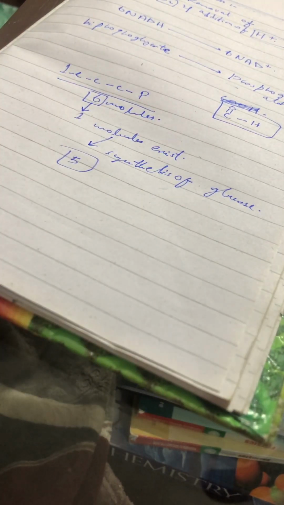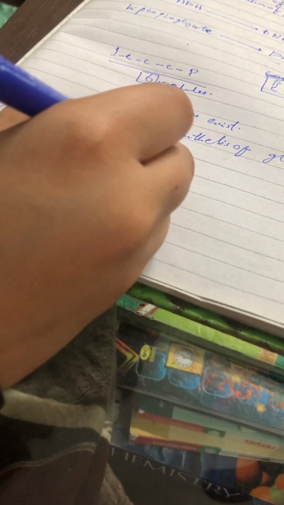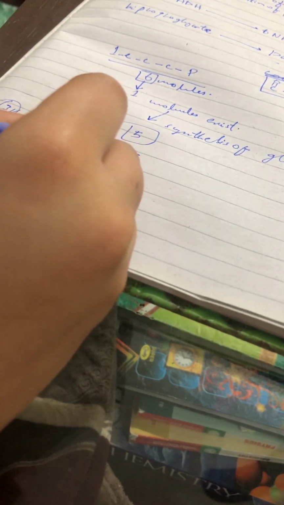Now we have the third step, that is regeneration. Regeneration means here 3 ATP will be used and converted into 3 ADP. Now we are having 5 molecules of phosphoglyceraldehyde, right? You can see here.